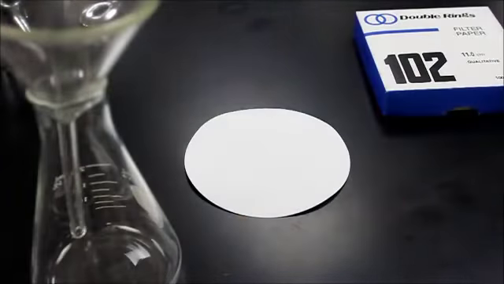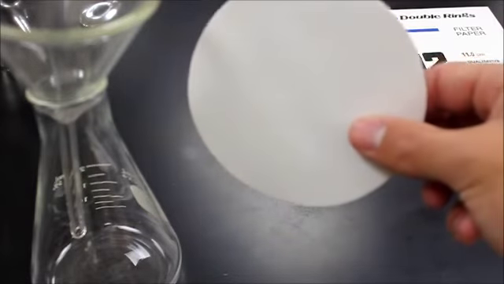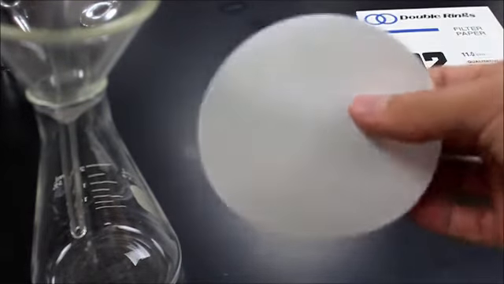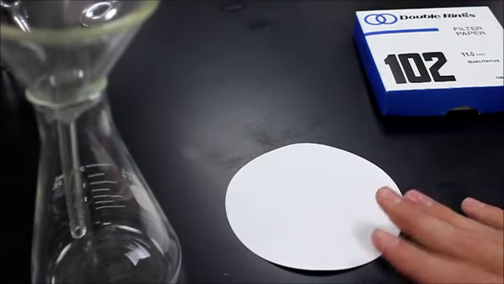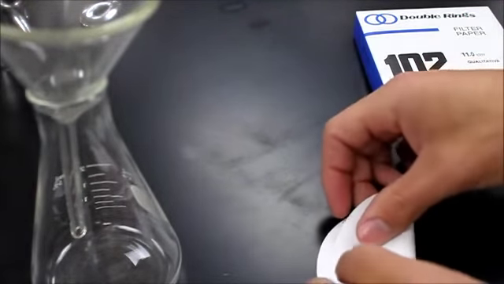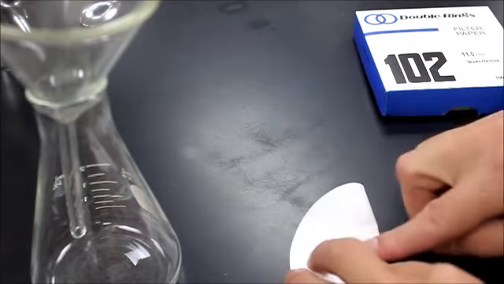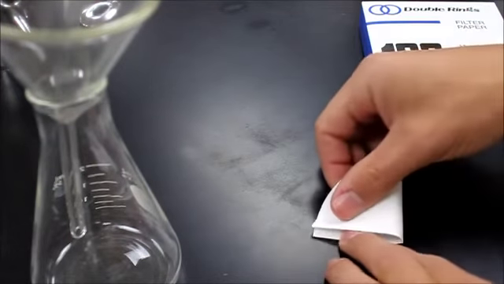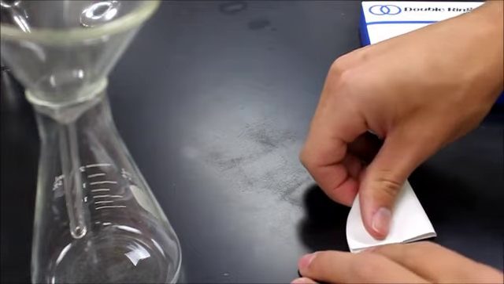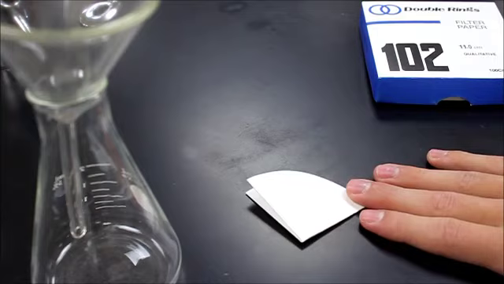One of the next things you're going to be asked to do is to fold some filter paper. In order to fold the filter paper, we need to get the filter paper to fit into our funnel there. However, you can see the geometries kind of don't match. So the way that you're going to fold the filter paper, first you're going to fold this in half. Then you're going to fold it again in half, so that way you have something that looks kind of like a quarter of a pie.